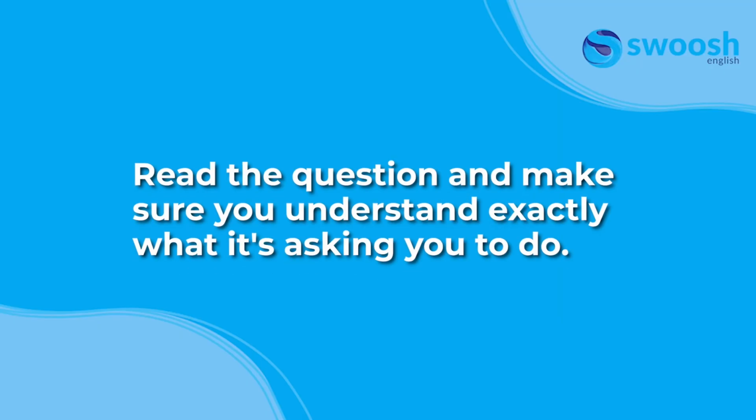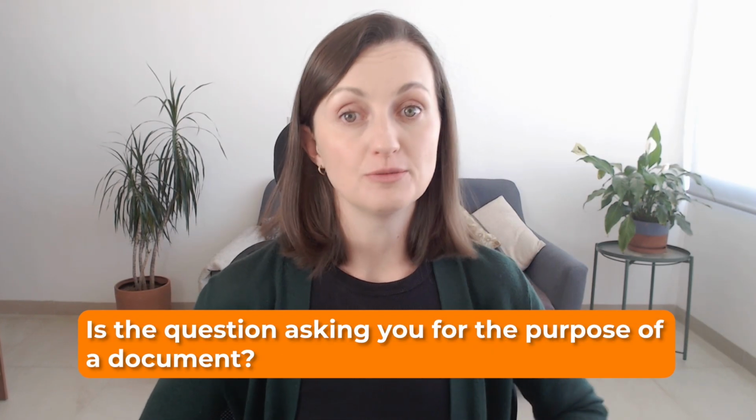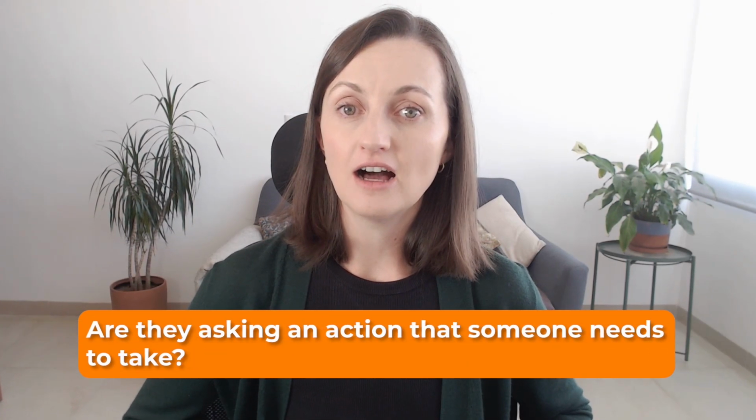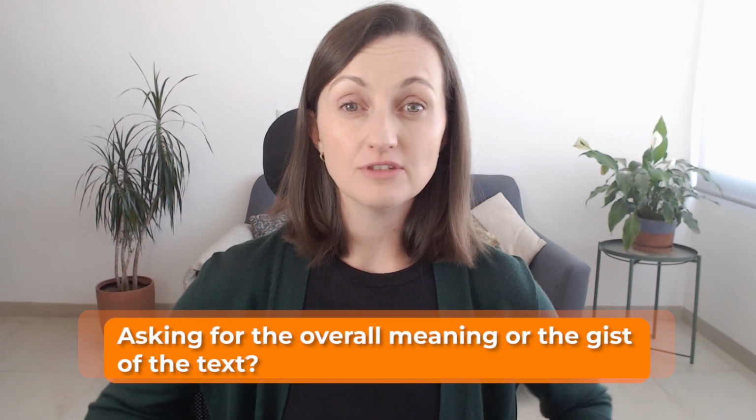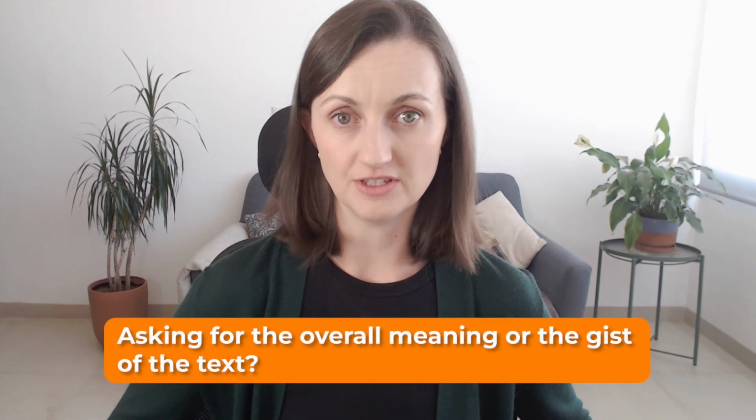Let's now go through the key strategies you can use to improve your score in this part of the reading test. First, read the question and make sure you understand exactly what it's asking you to do. This will ensure that you are not reading aimlessly, but you're reading with a purpose. Is the question asking you for the purpose of a document? Are they asking an action that someone needs to take? Or are they asking for the overall meaning or the gist of the text?